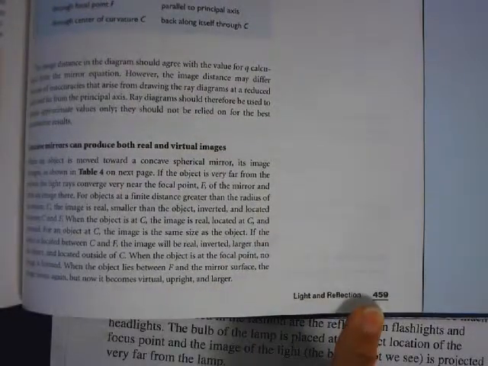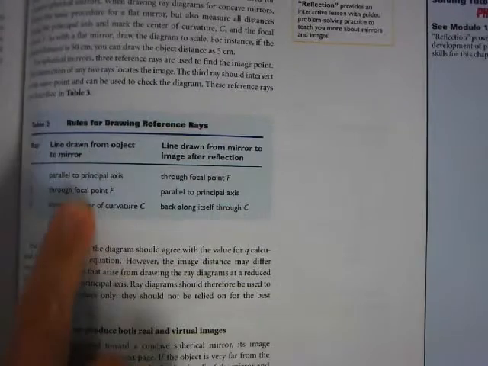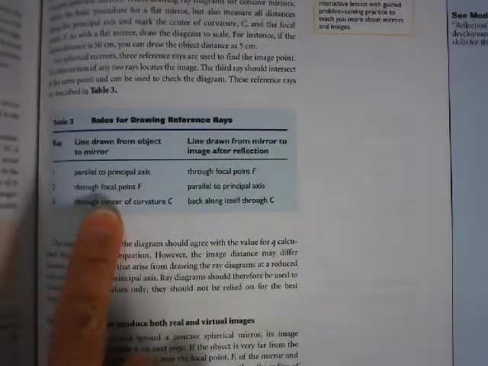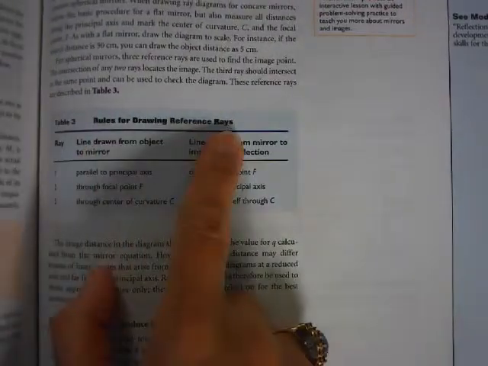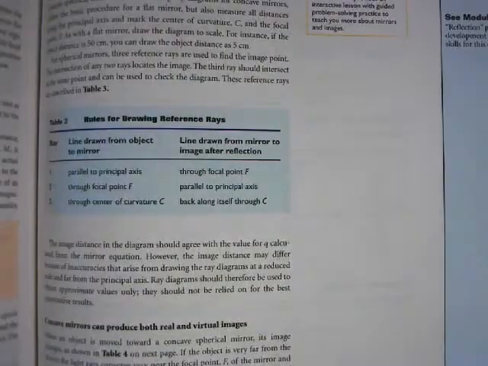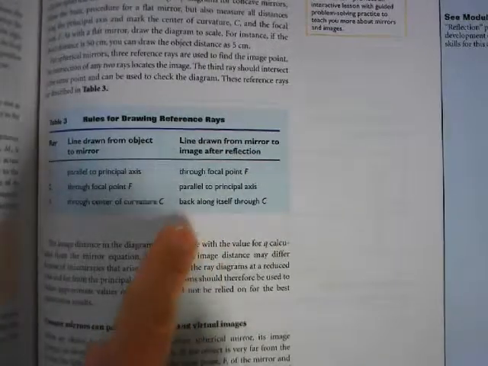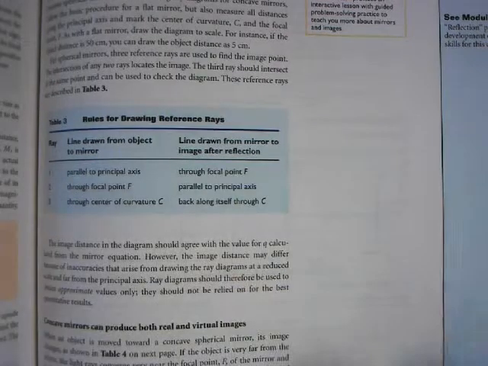All right, so let's continue. If you have your textbook, I just want to show you in your textbook, on page 459, first of all, they have the 3 rules, which I'm going to go over in a second. So these are the rules for drawing reference rays, okay? And I'm going to refer back to these when I go over the homework.